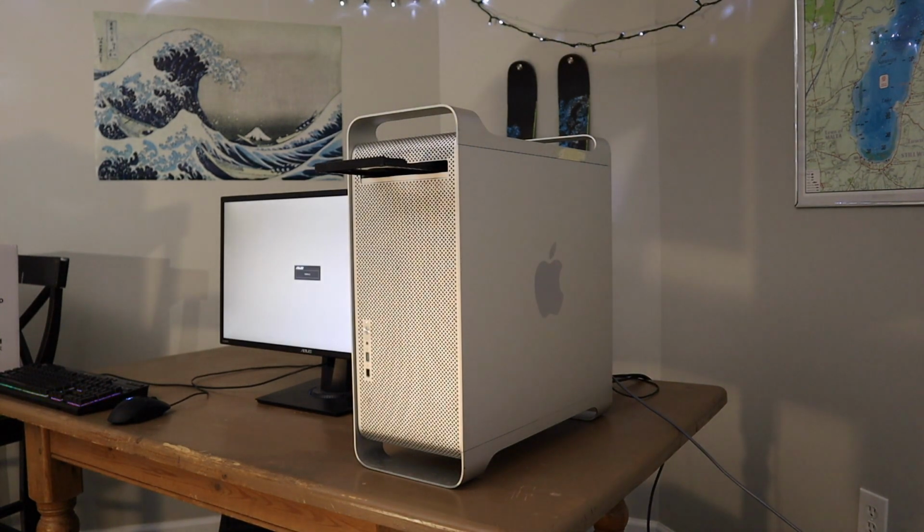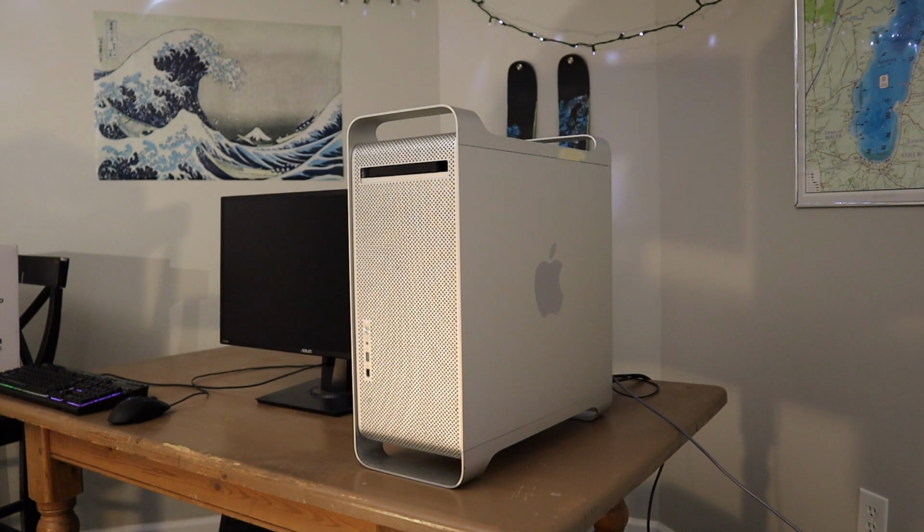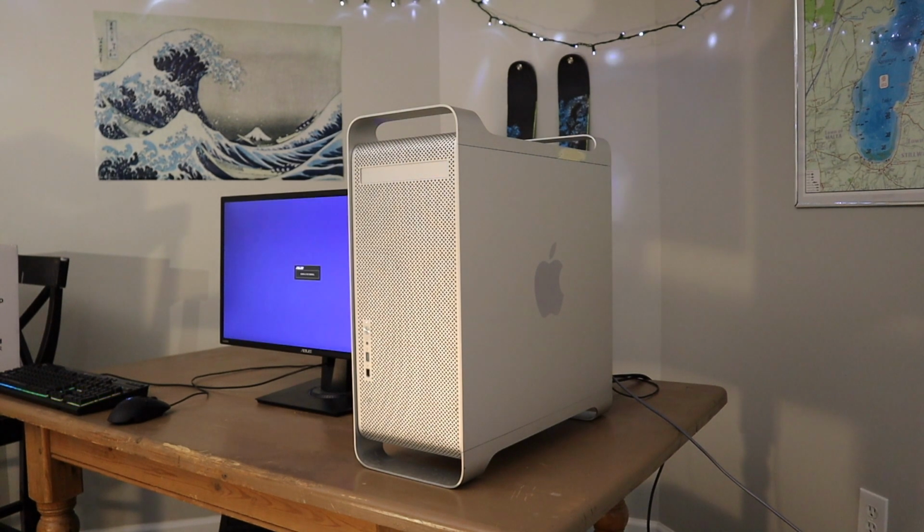Look at that! What in the... What? I expected some kind of firmware CD. It didn't even ask me to burn a CD. Like, what in the world is going on with this thing?